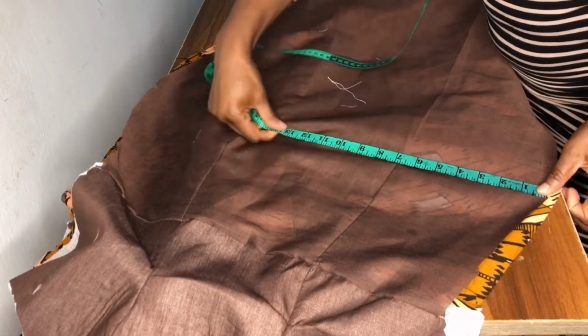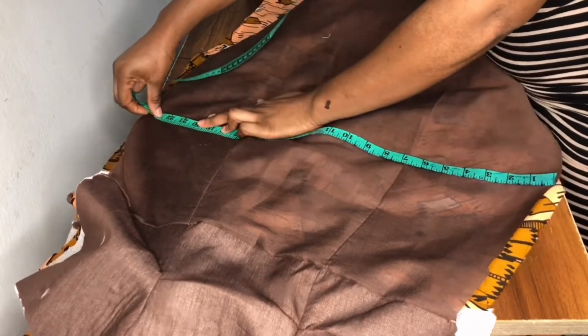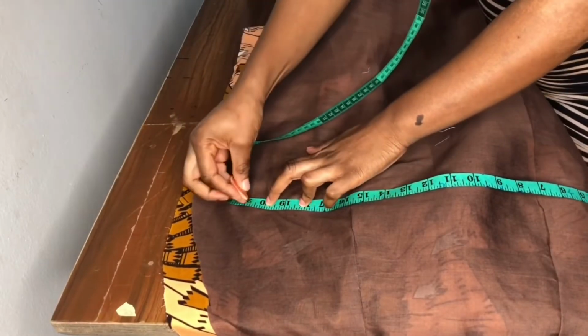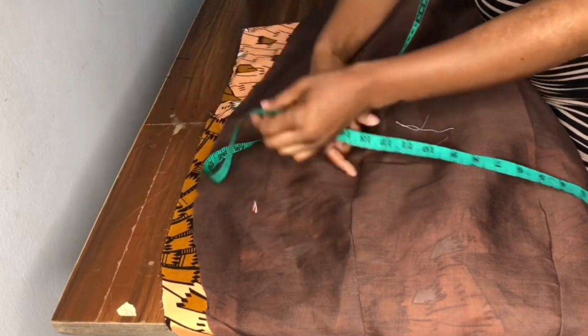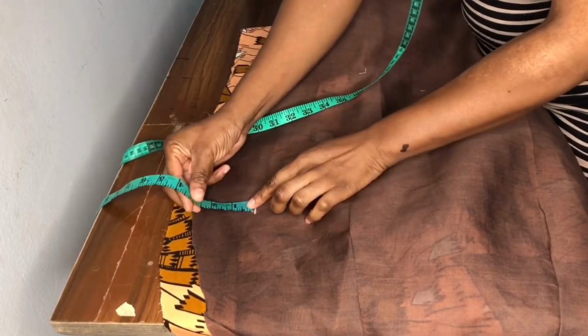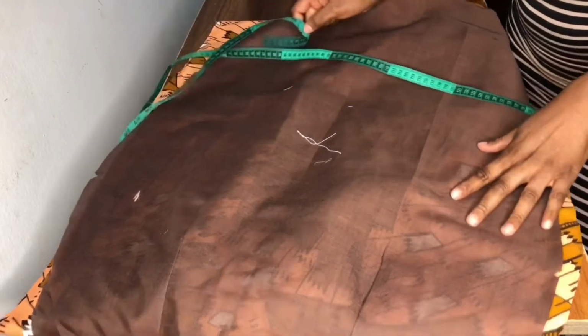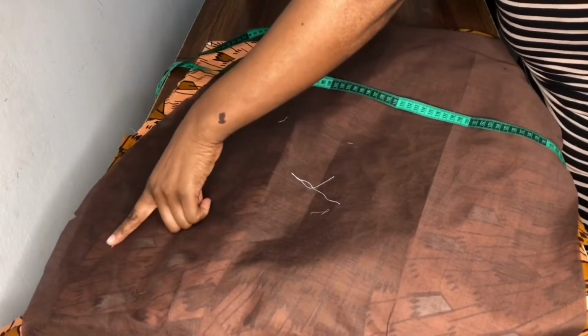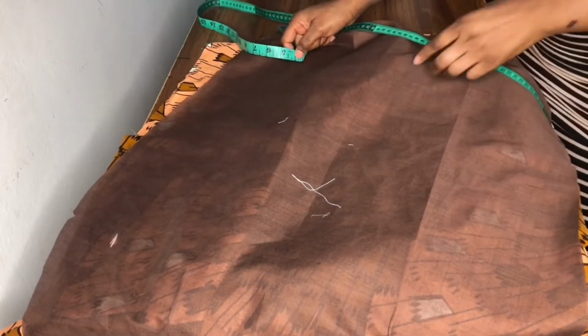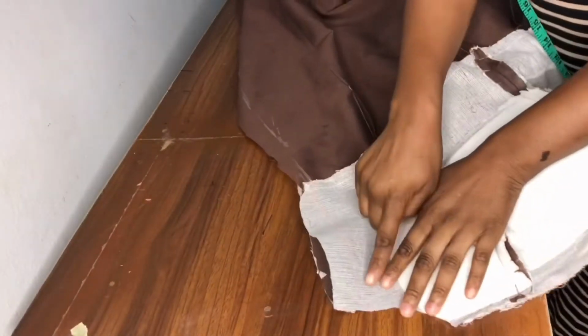So on the hip, I'll do the same thing. The hip is 41. 41 divided by 2 will give us 20.5 here. So when I mark the 20.5, I have excess of 3 inches. So I'll divide the 3 inches into 2. I'll place 1.5 here and 1.5 on the other side. So I'll take the 1.5 to the full length. I've gone ahead to mark out the measurements.